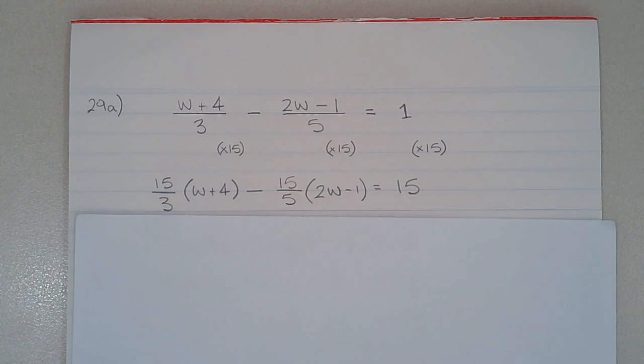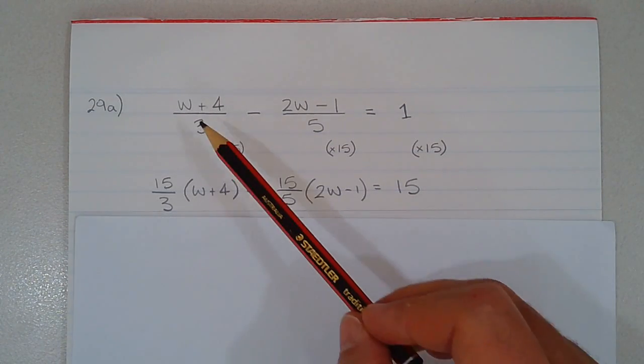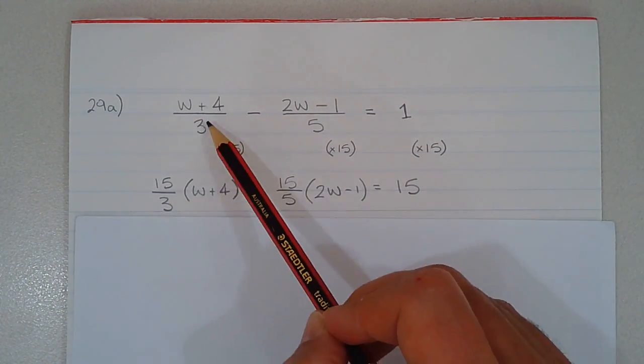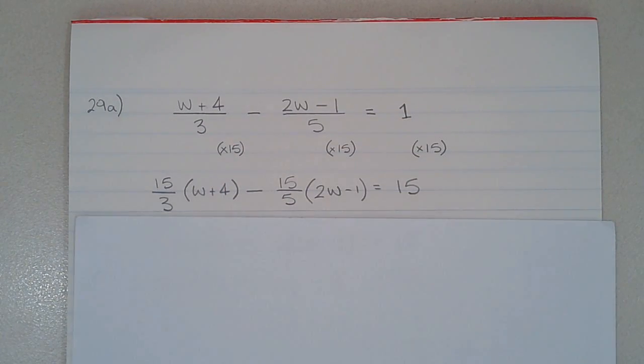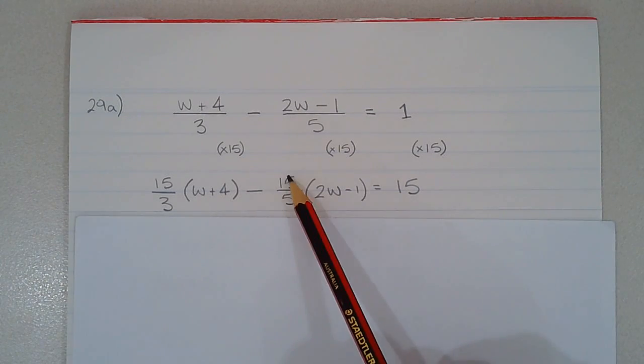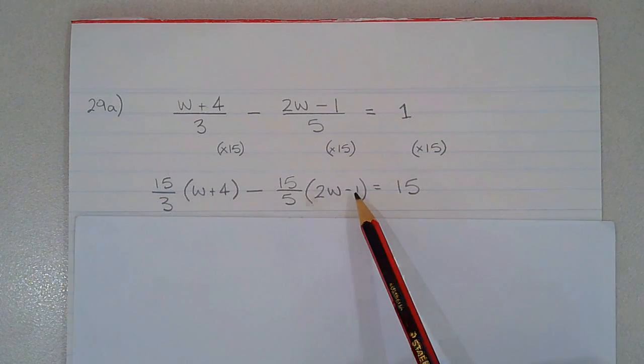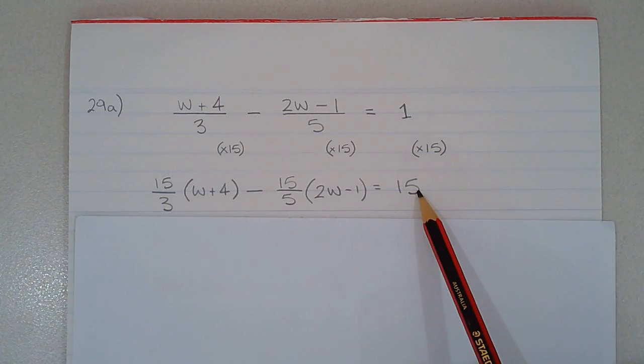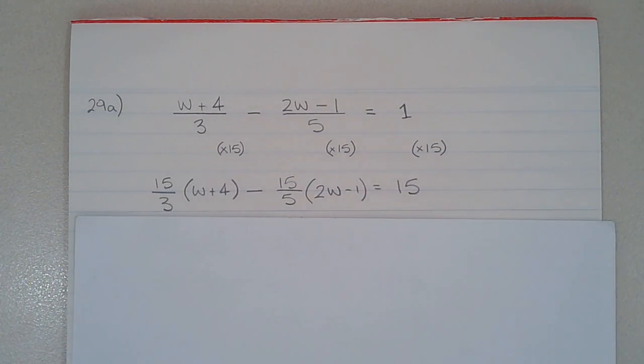So we can write it like this. 15 over 3, so that denominator of 3 just gets moved out to here, outside of W plus 4, minus 15 over 5, so that's this 5 here, outside of 2W minus 1, equals 15. That's 1 multiplied by 15 equals 15.